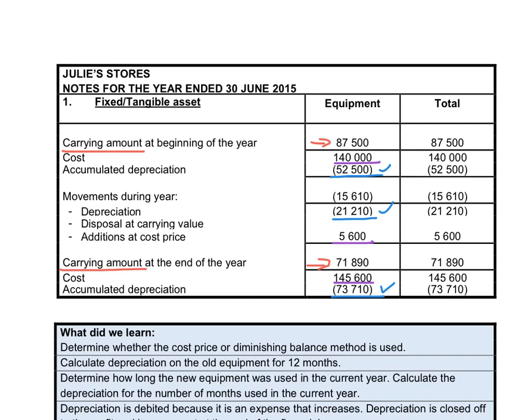If I take the opening balance of 87,500 minus the total movements during the year, 15,610, I must get the same answer. Otherwise, you made a mistake somewhere. And this carrying amount at the end of the year of all my fixed assets will be shown on the balance sheet as the value of fixed assets at the end of the year.